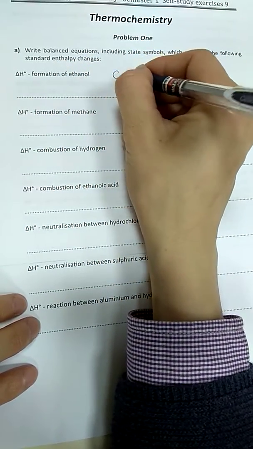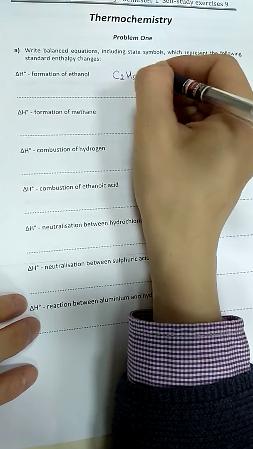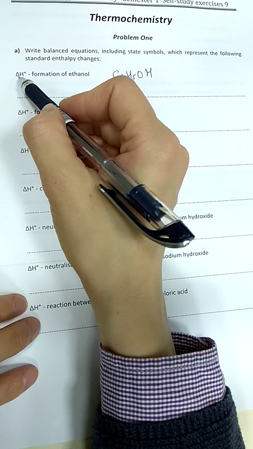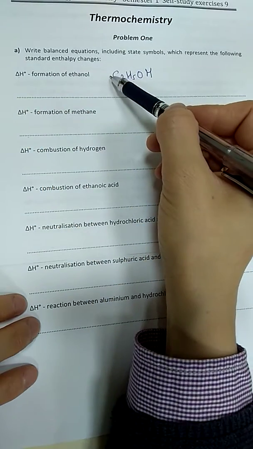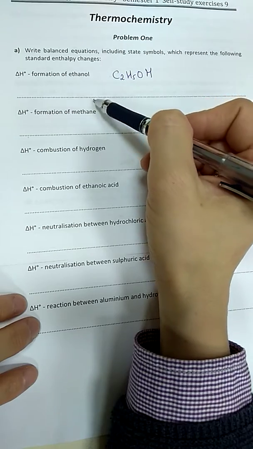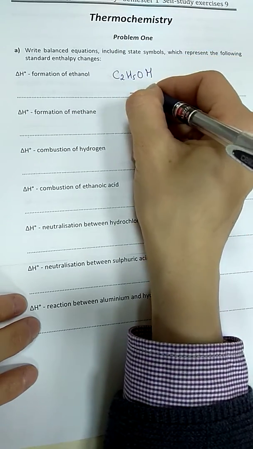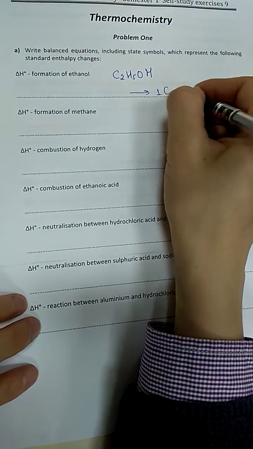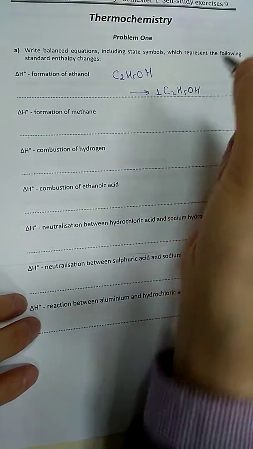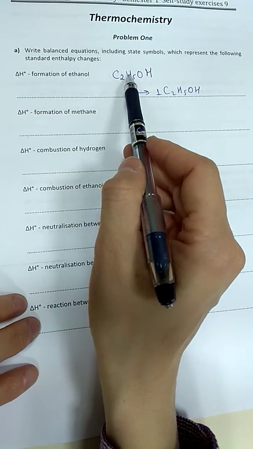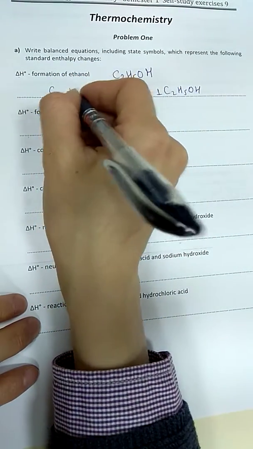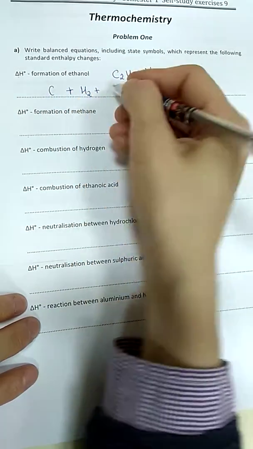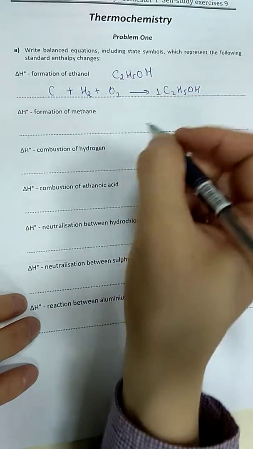So it's C2H5OH. And remember the definition of enthalpy change of formation, yeah? It's the heat change when you form 1 mole of substance from its elements under standard conditions. So you are forming 1 mole of a substance, so 1 mole of ethanol, C2H5OH, from its elements. So what elements do we have in the structure of ethanol? We have carbon, we have hydrogen, H2. So we should write them as they exist, as their elementary form, and O2.